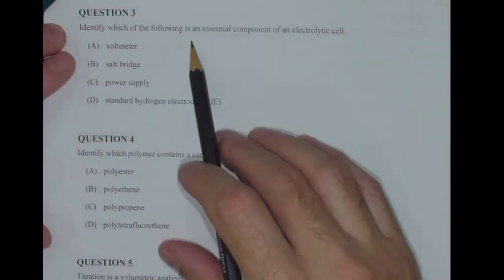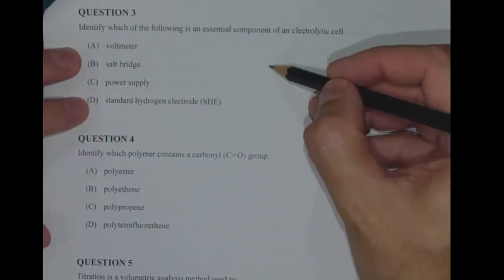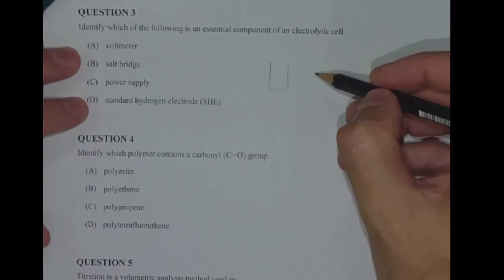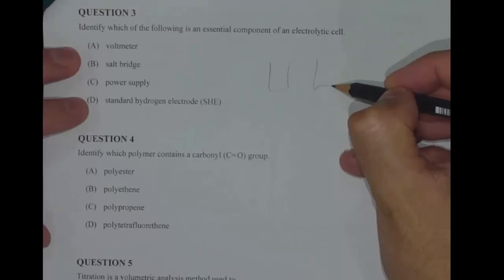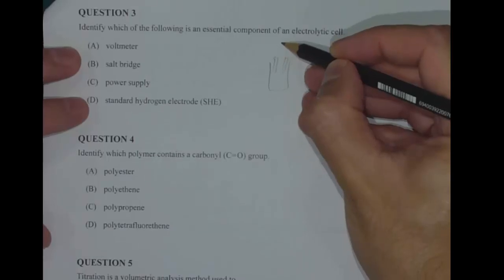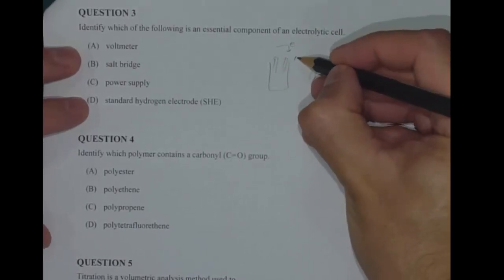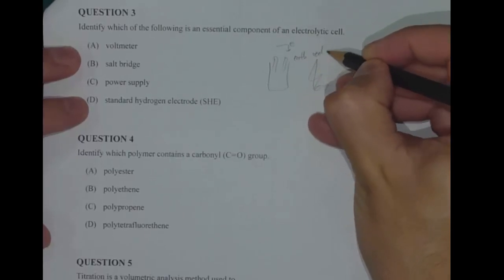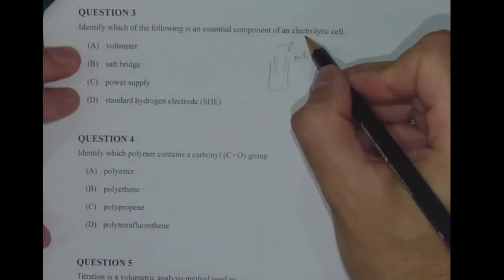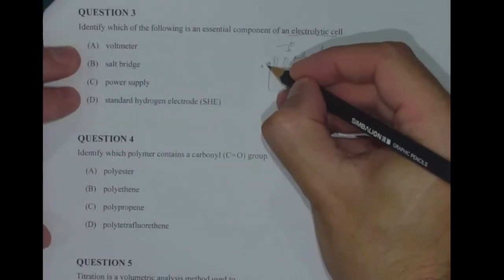Identify which of the following is an essential component of an electrolytic cell. So diagrams, electrolytic, so that's not a galvanic. So this one is in here. And you've got a power supply putting the electrons down here. That's the cathode, which is reduction. And because it's electrolytic, you're forcing that to be negative and that to be positive.